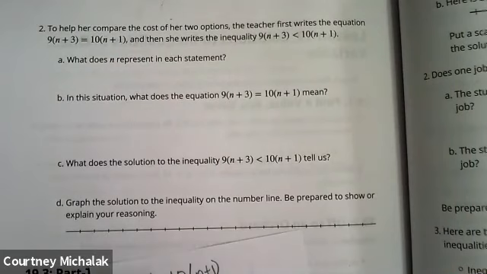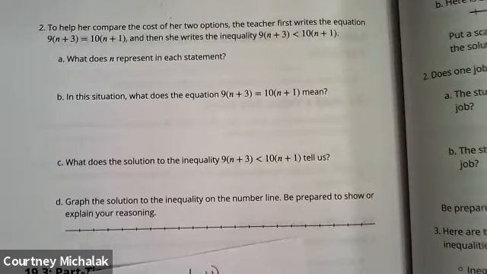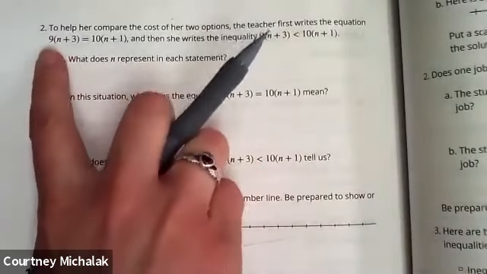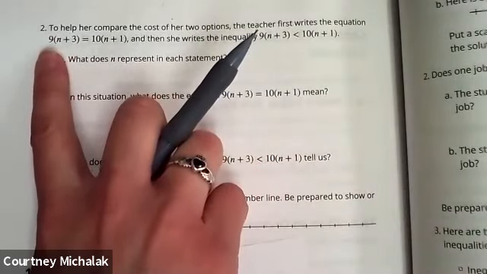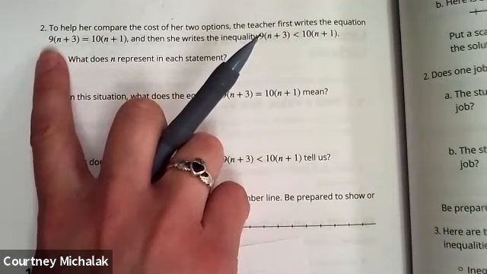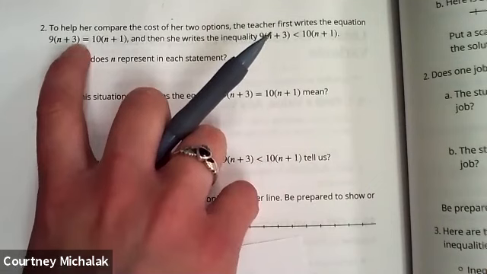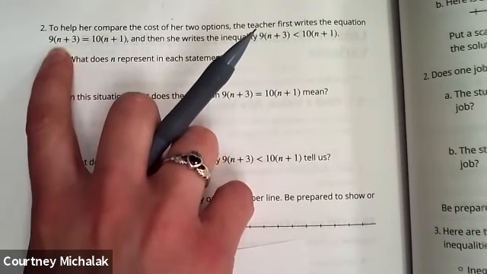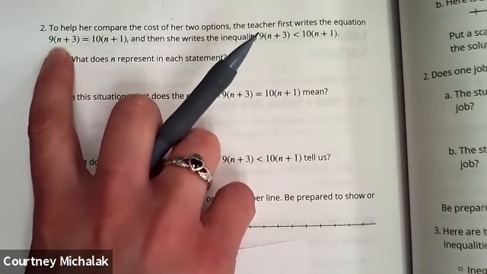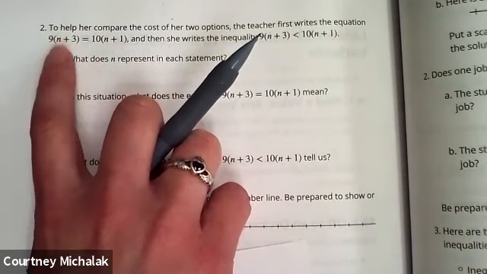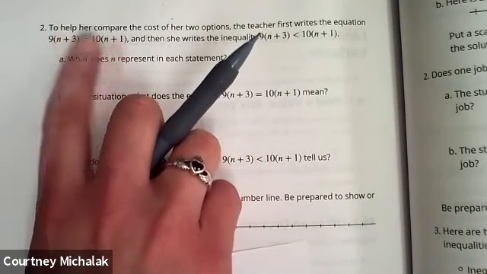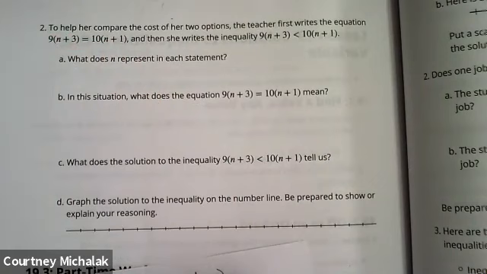Well, if we refer back to the prompt, we know that orchard A costs $9 per person, whether it's a student or a chaperone, and we're required to have 3 chaperones. So n is going to have to represent the number of students going on the field trip. And that's the case for both sides of our equation. N represents the same thing going to orchard A or orchard B: the number of students going.